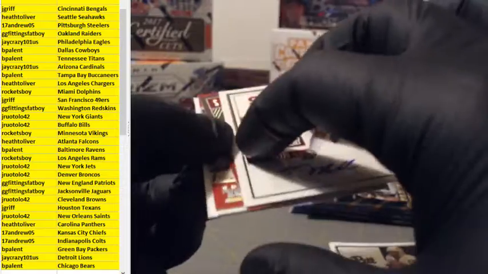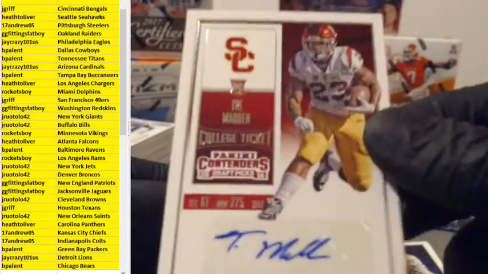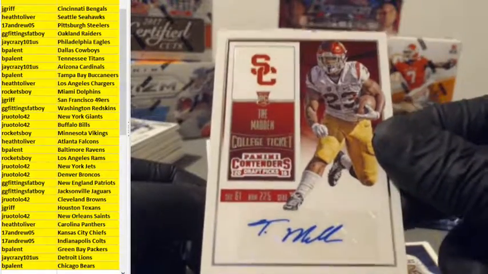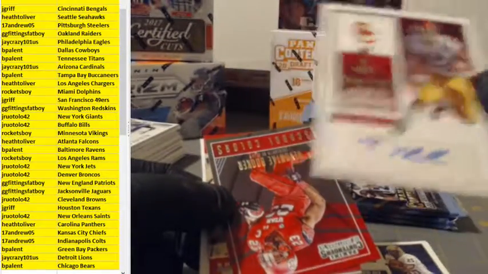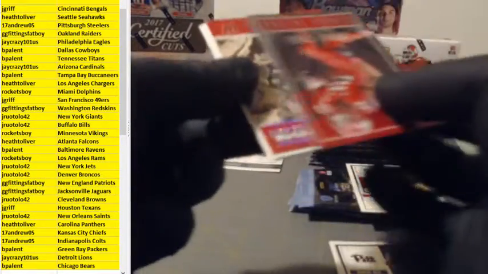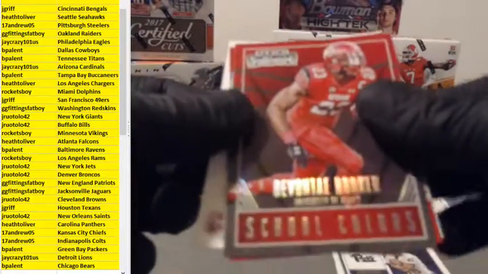And this is probably our next one. Trey Madden. I have to look up Trey Madden. I'm not real familiar with him. I've heard the name, but I can't recall who he's for right off the top of my head. Finish out this pack, and then I'll look him up.